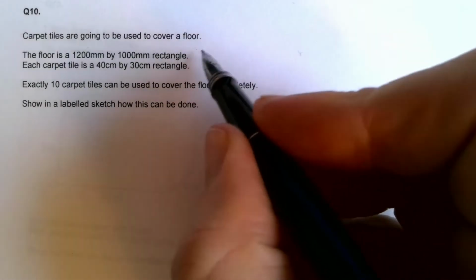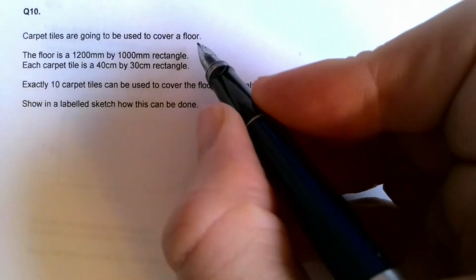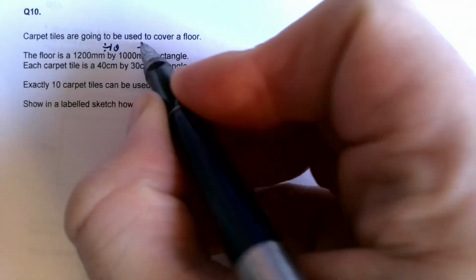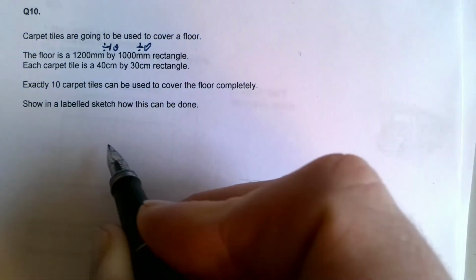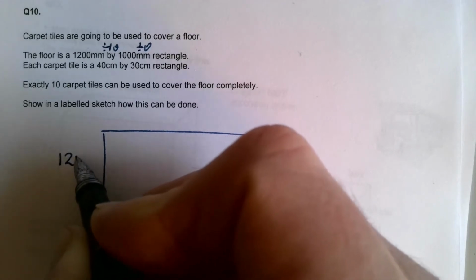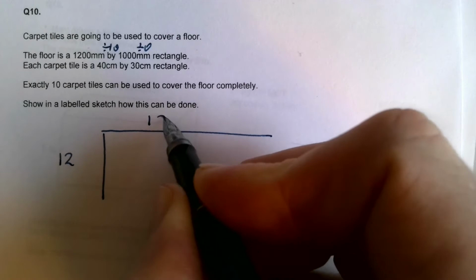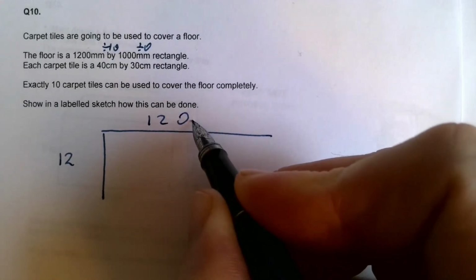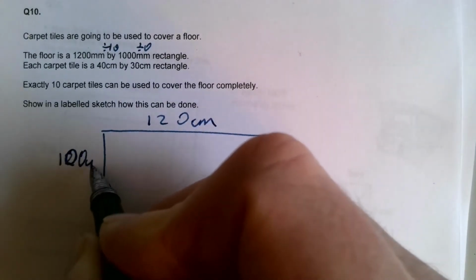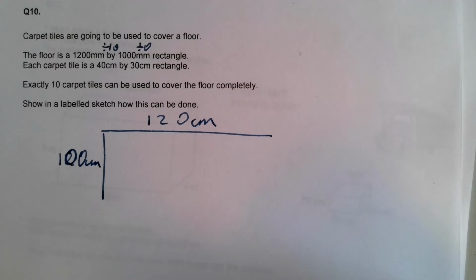Right, so the floor is 1200 millimeters. Now if we have that in centimeters, we need to divide by 10 because there's 10 millimeters in every centimeter. So if we divide both of those, that means we're going to have a rectangle that is 120, let's do the 120 this way because it's slightly longer, length, and it's going to be 100 centimeters this way.